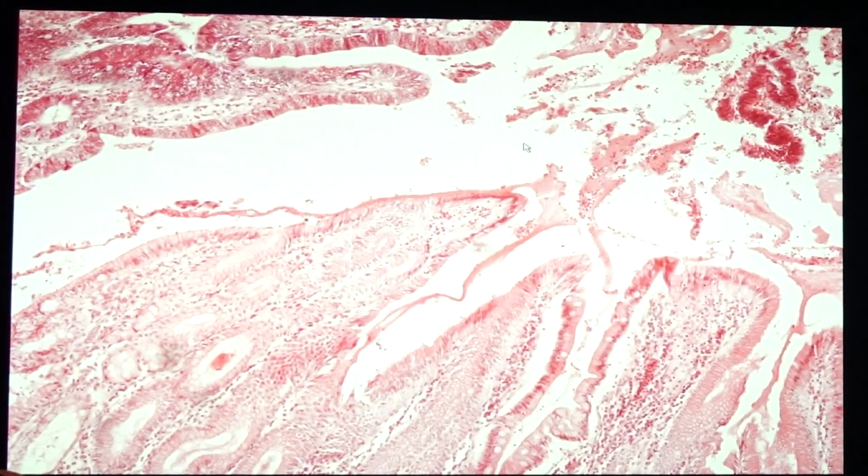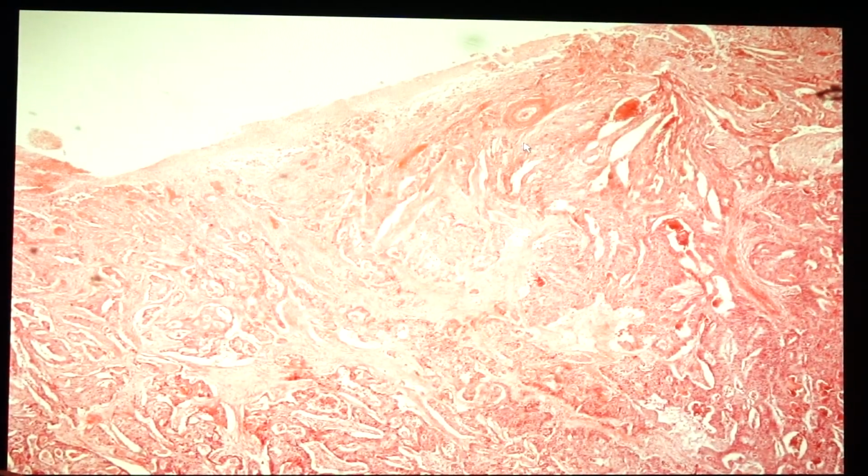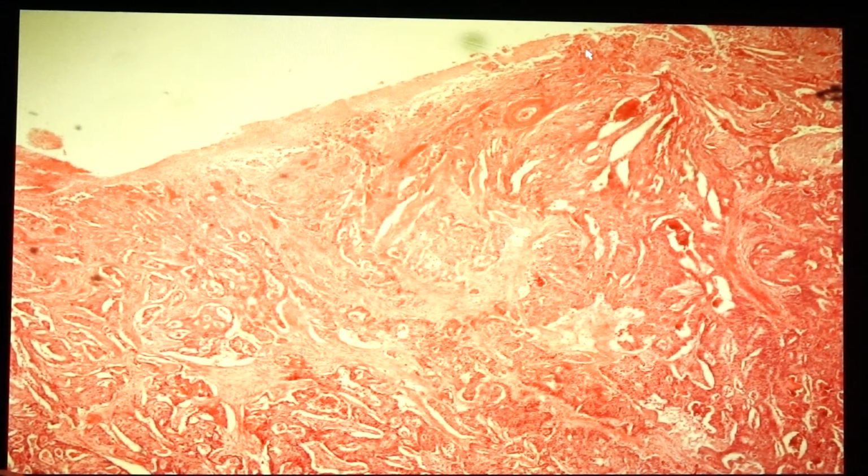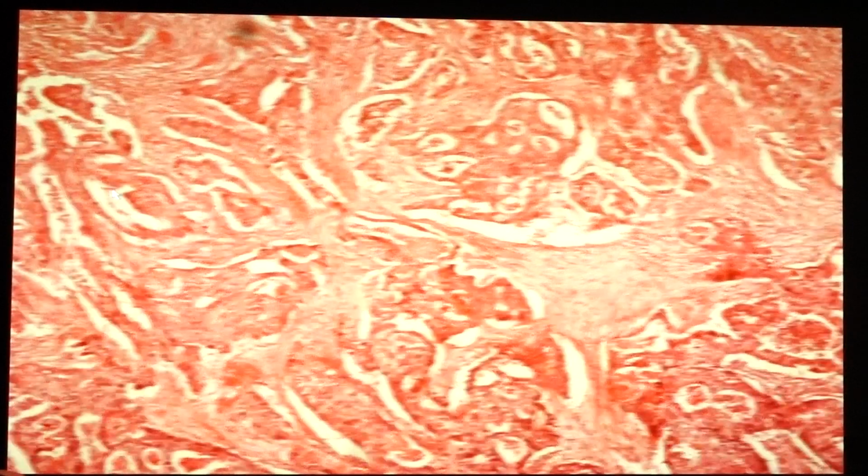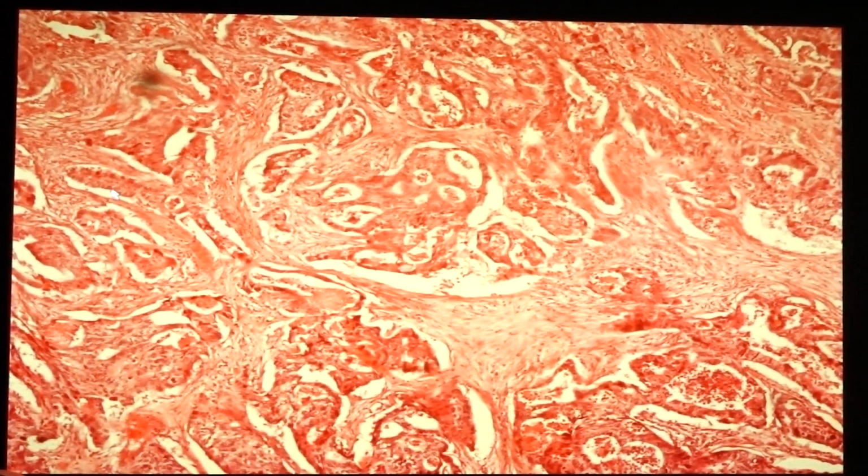So this is labeled as ulcerating gastric adenocarcinoma. What we have to look for is the presence of the ulceration, which is located at the surface. This would contain the presence of necrotic debris. Gastric adenocarcinoma accounts for 90% of all gastric cancers.